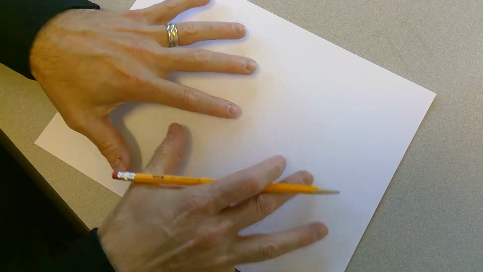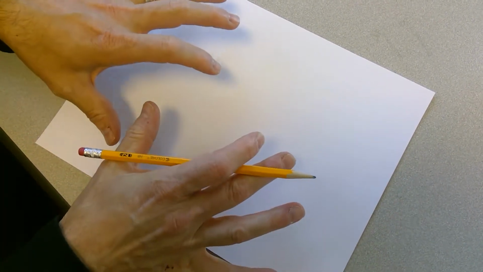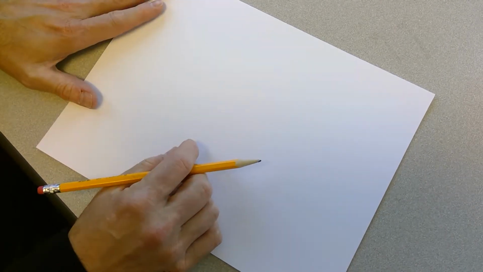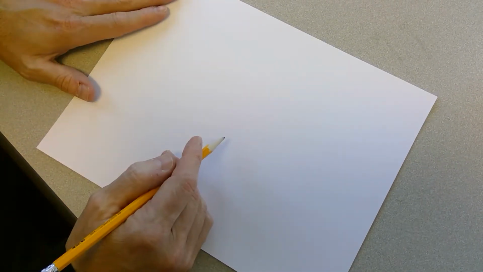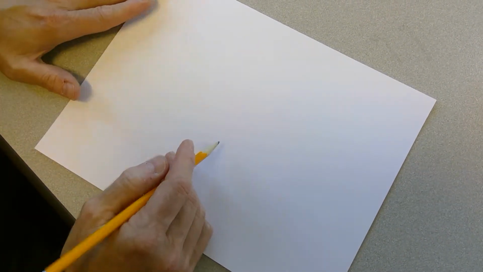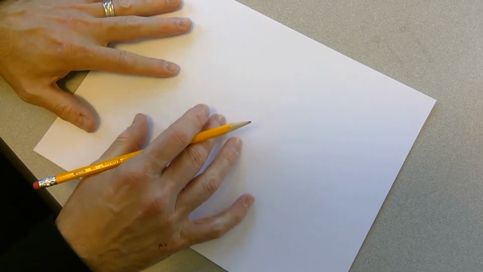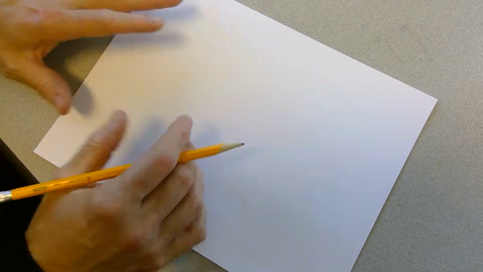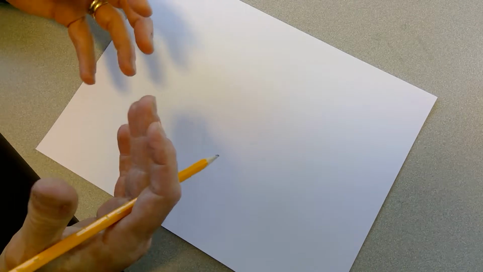One of the fun things about art is the different things you can do with a piece of paper and a pencil to create all different kinds of art, not just cartooning and illustration, but even abstract art. And sometimes what I like to do is just create a shape and then fill it in with different designs, and you'll be amazed at how cool it looks when you're completed.